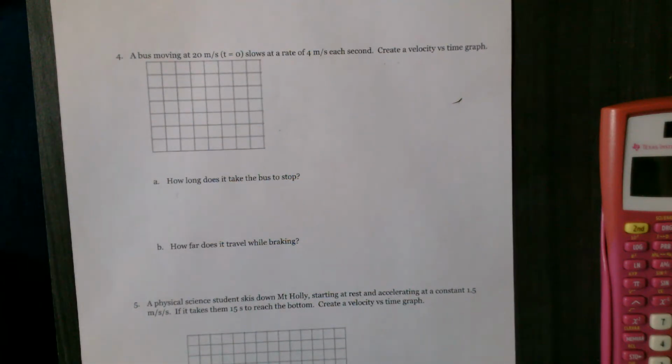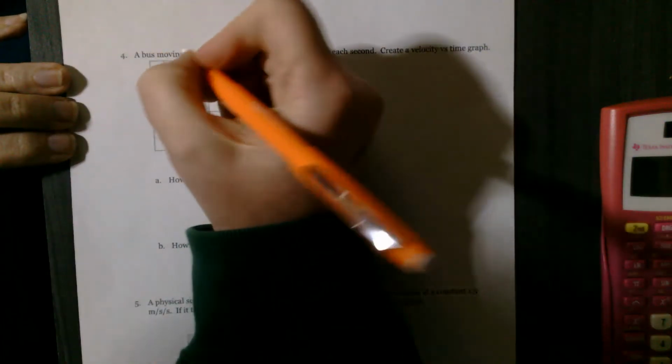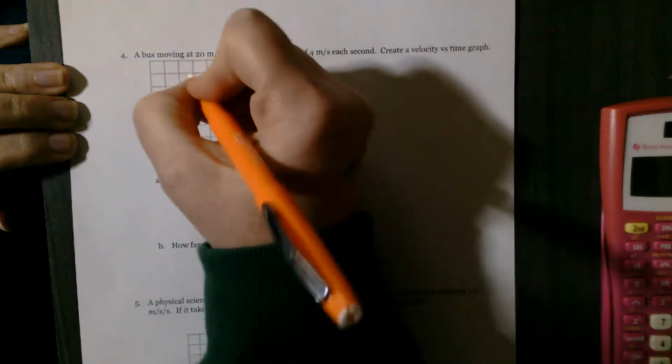All right. Now we have a bus moving at a rate of 20 meters per second, and it slows at a rate of 4 meters per second every second. Create a velocity time graph. First thing I'm going to do is label my graph. And if I want a title up here, I'm just going to put velocity time graph. That's my title.